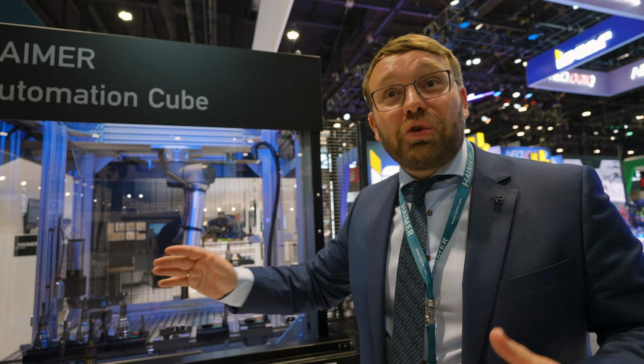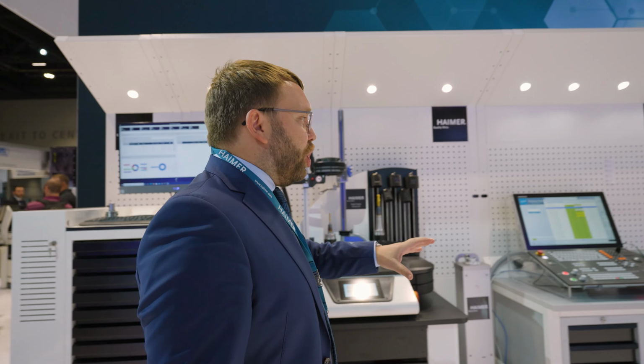Another exciting topic: we talked about the digital revolution, digitization. And what is pretty cool here is that we show multiple controls.